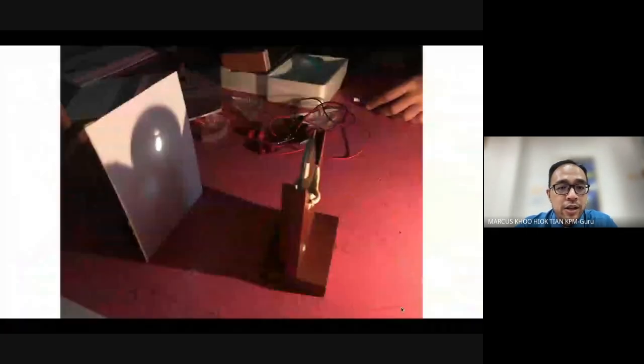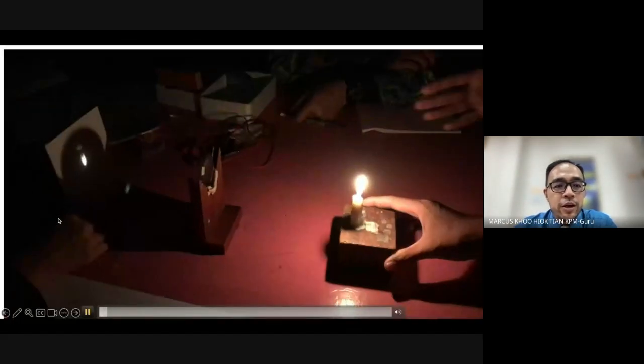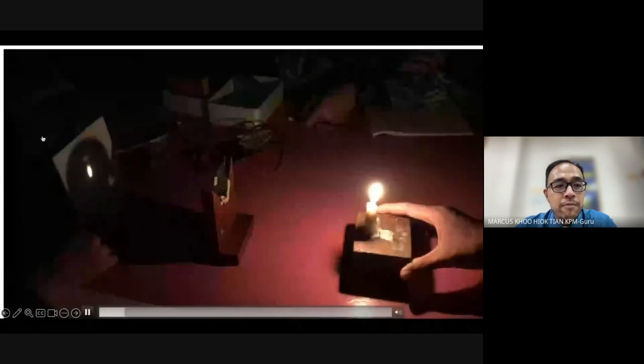Okay, so as you can see here, one interesting thing is that the image over here is actually terbalik. Okay, it's upside down. So he moves it nearer and further away from the screen. But notice that the image is terbalik. Whereas the candle is facing upwards like this, right? But the image that we form is terbalik lah. Okay, so here is the image. So the reason why we have to draw this is to find out what kind of terbalik is this.